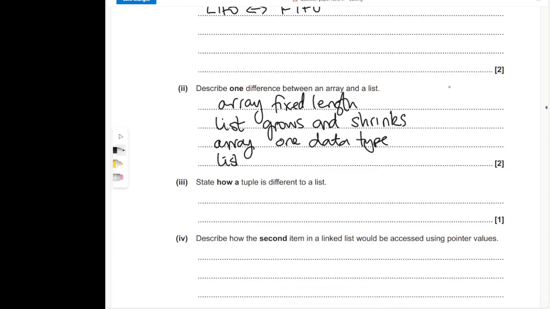Lists, depending on the language, in Python they are, so I don't like this one. In the mark scheme they had this: lists can be different data types. I don't like that, because actually it's not strictly true, it's language dependent. I can create an array of an object which can have multiple bits of data.